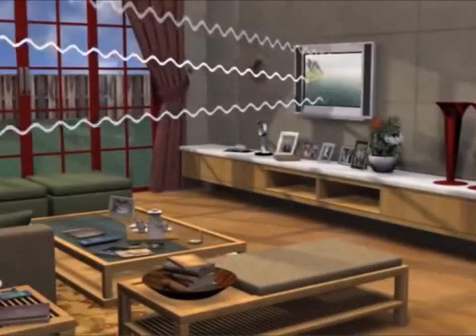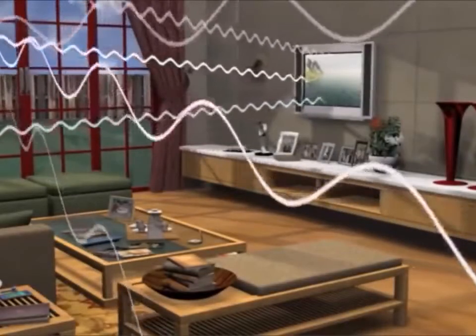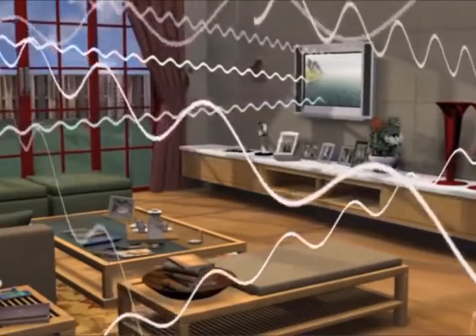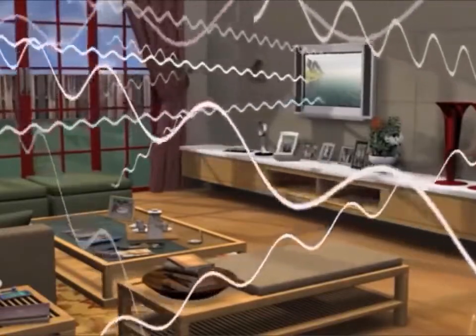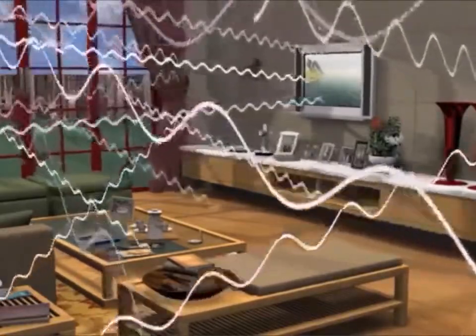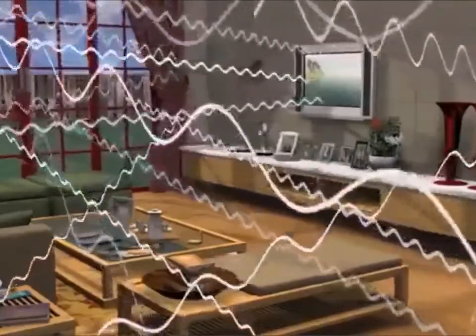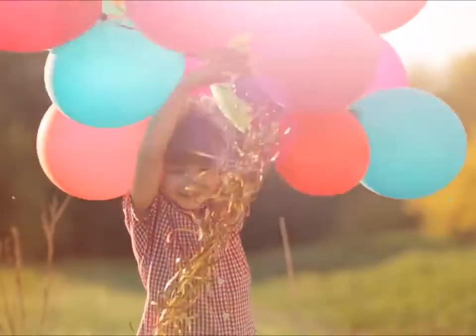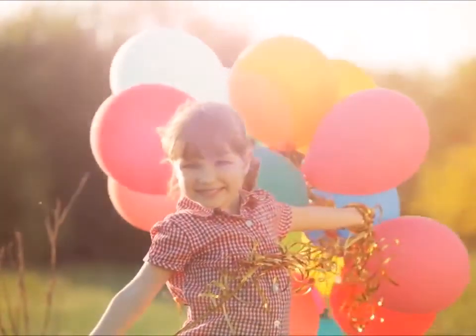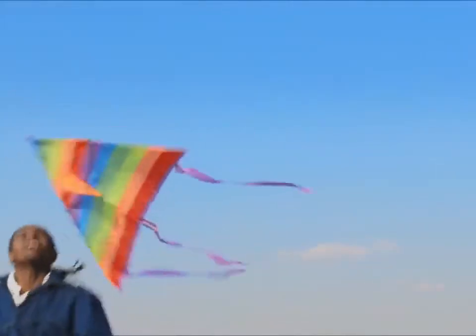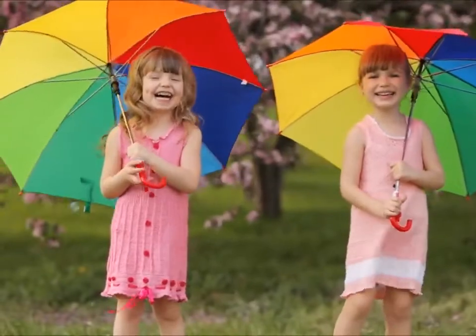Light, both visible and invisible, is all around us. It travels from its source as a wave, bringing energy with it. Without light, there would be no colors. Take a look at the world around you and remember, everything you can see is just different wavelengths of reflected light. Goodbye till next time.